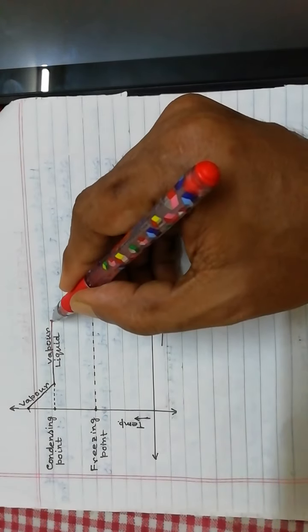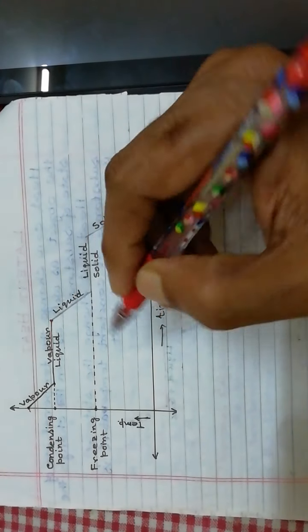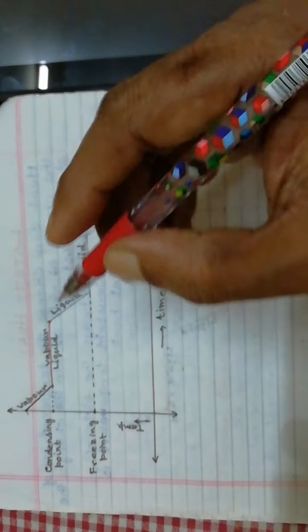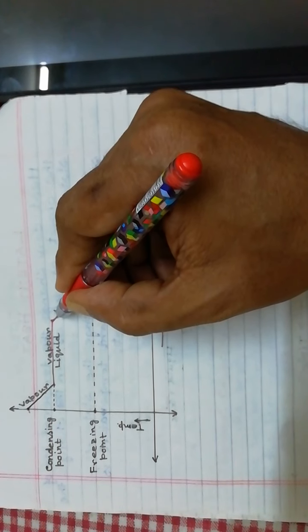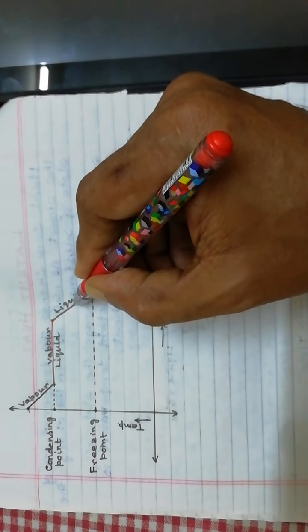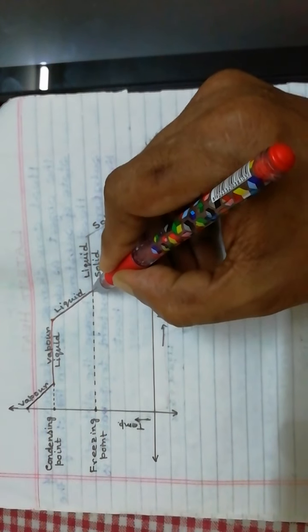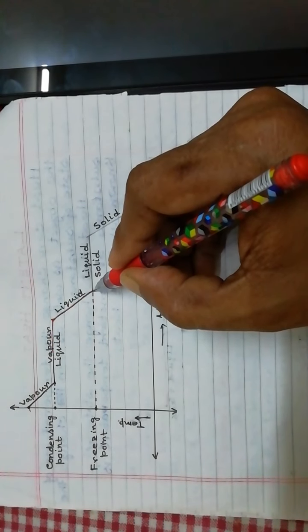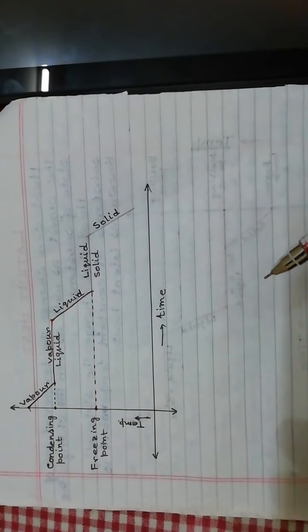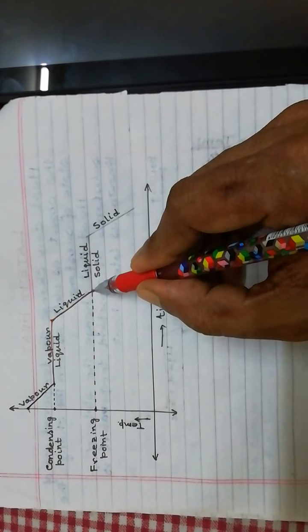Now as cooling continues, the temperature of the liquid again starts to decrease, and when the temperature reaches the freezing point of that liquid, then the liquid starts to freeze into solid.